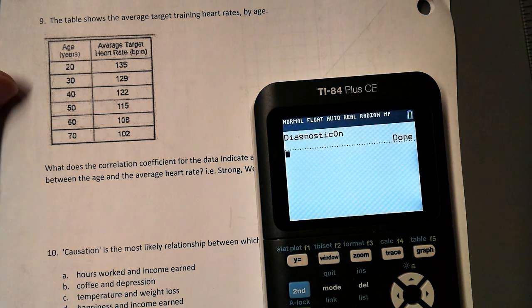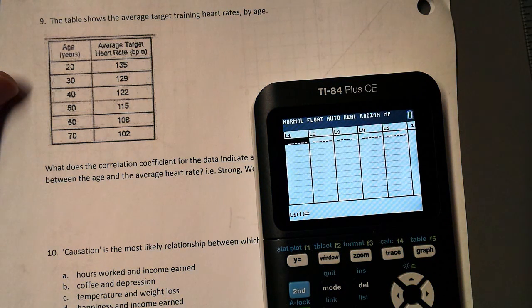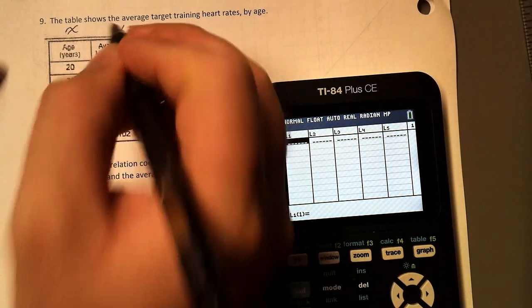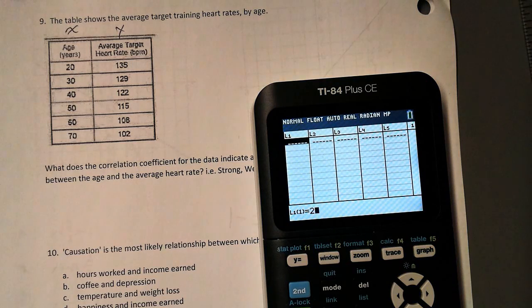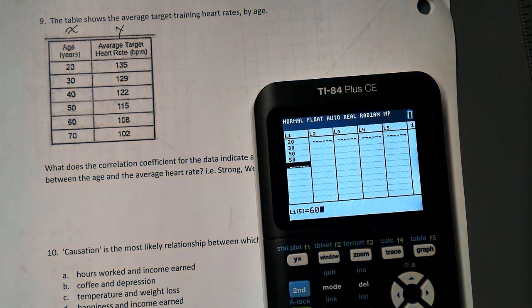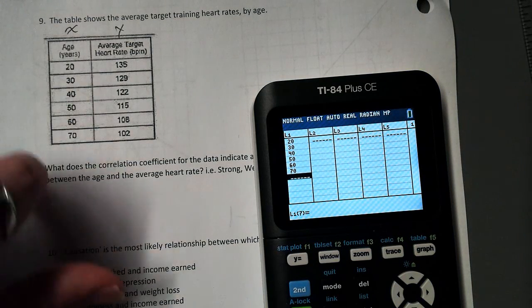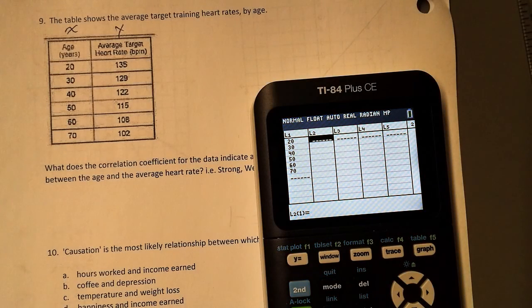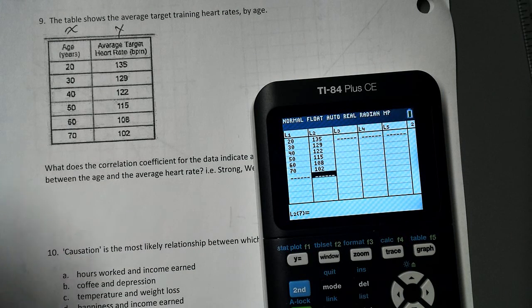And now we're going to go to stat edit, and we're going to type in our L1s and L2s. Remember, your X's are your L1, your Y's are your L2. So 20, 30, 40, 50, 60, 70. And then heart rate: 135, 129, 122, 115, 108, and 102.